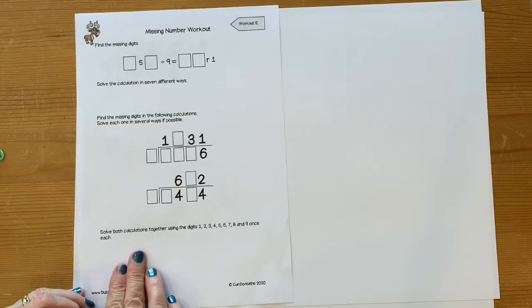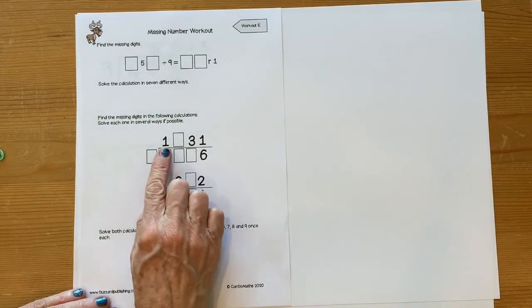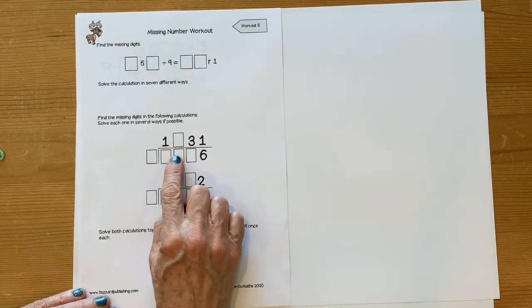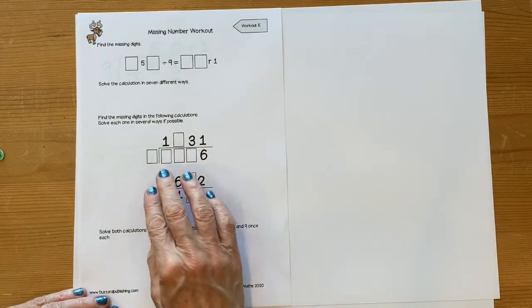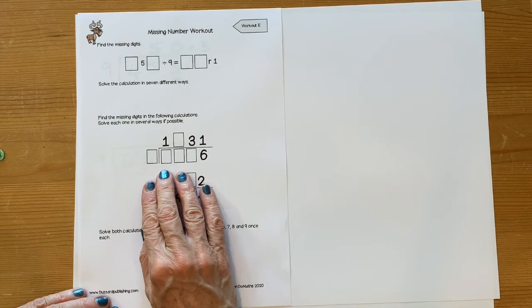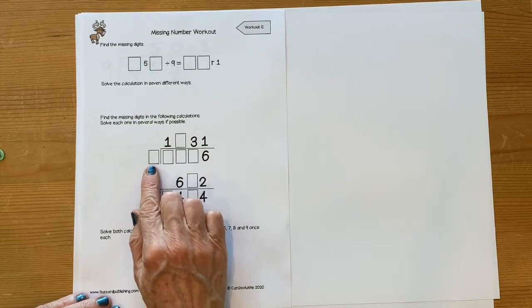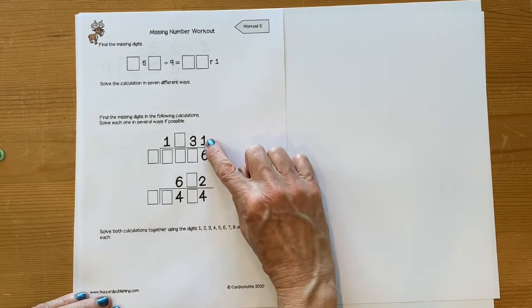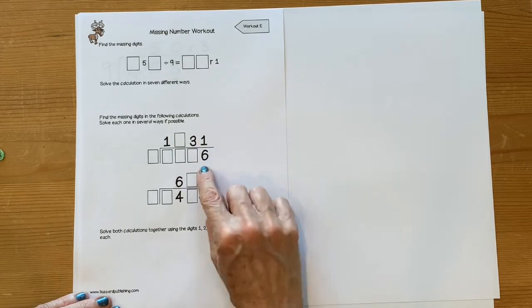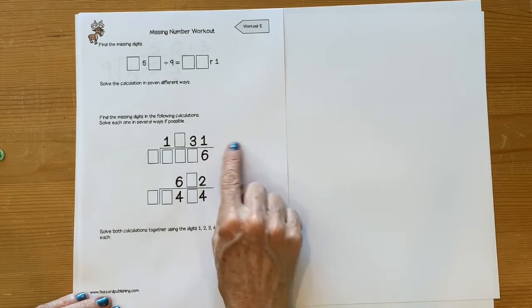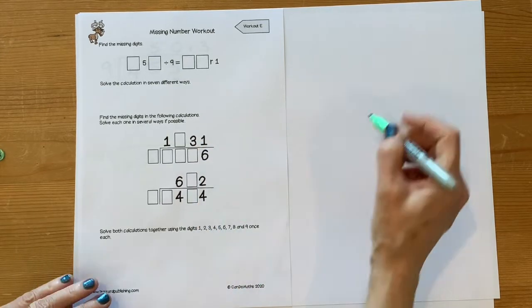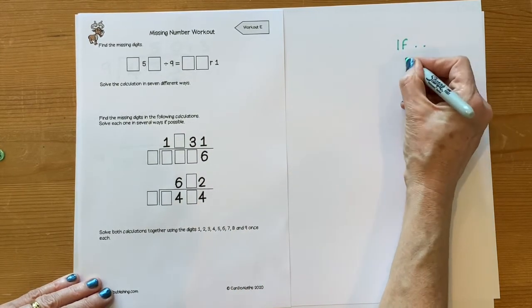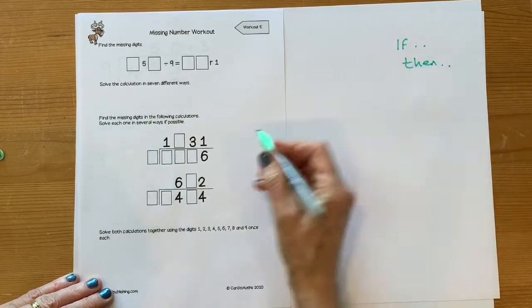The second challenge here. Find the missing digits in the following calculation. Solve each one in several ways if possible. Okay, so I'm looking at just the top one to start with. We don't know what we're dividing by, so actually this bit here at the end is quite a big clue. Yeah, there's no remainder at the end, so we might want to think about some if. It's that if-then thinking, isn't it, that we're going to be doing to try what's happening here.